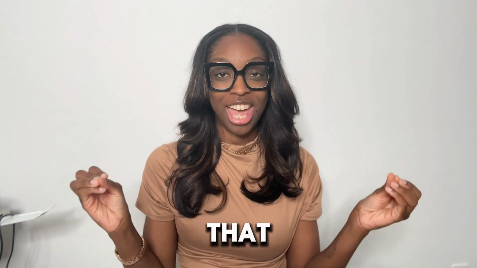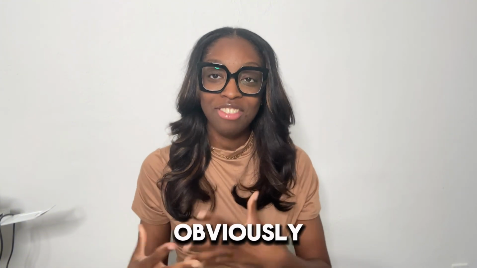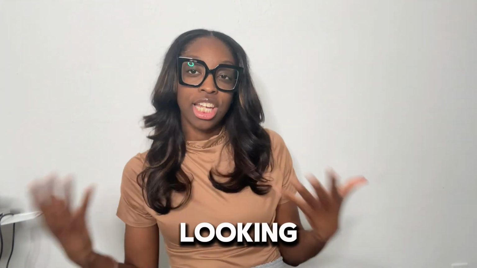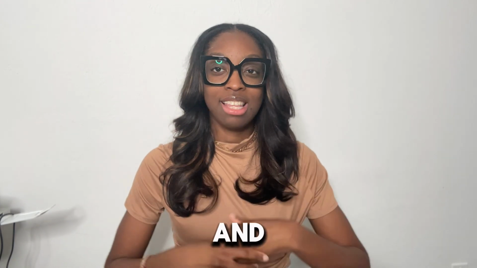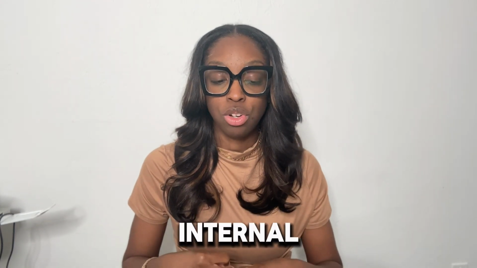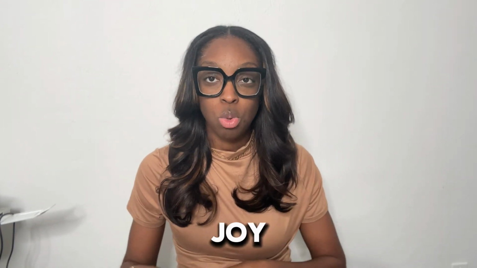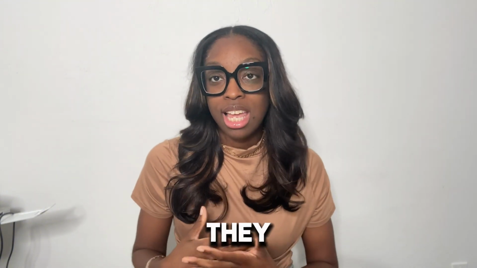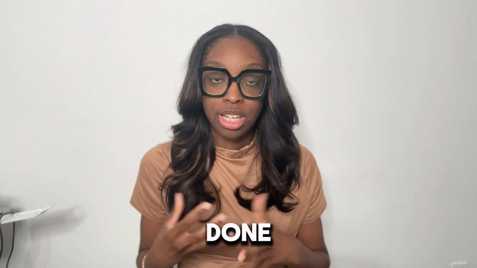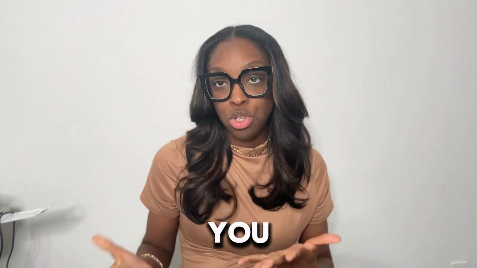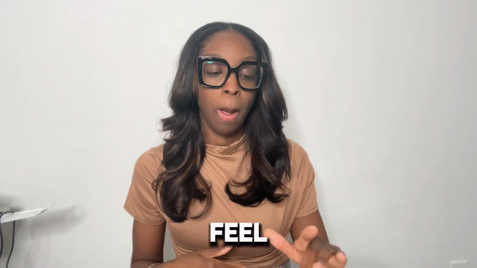Do you see how that is internal and not external? Obviously, the external would be them looking good again physically and taking care of themselves. But the internal is the confidence and the joy again and the feeling that they get when they think about having their hair done. That's internal. So I want to ask you, how do you want your products to make her feel?